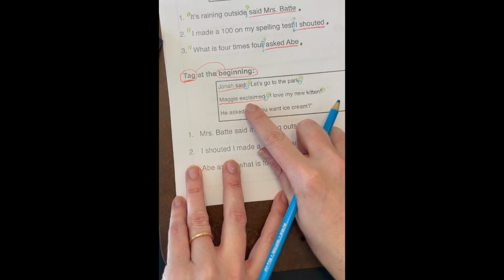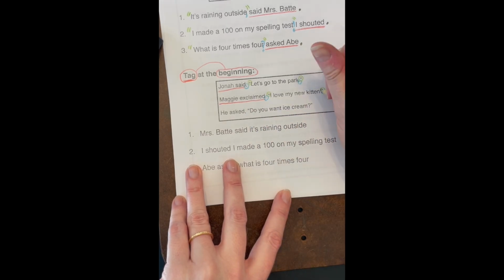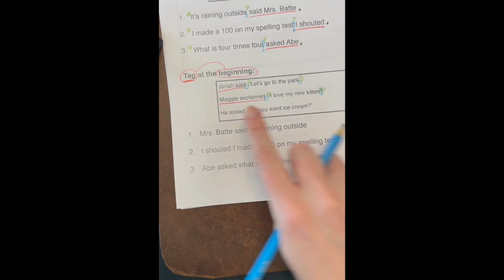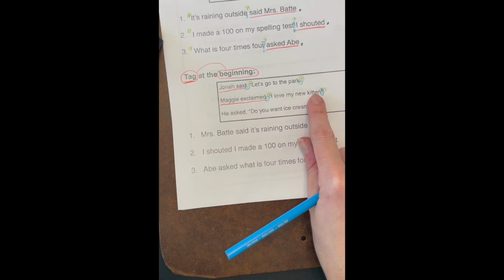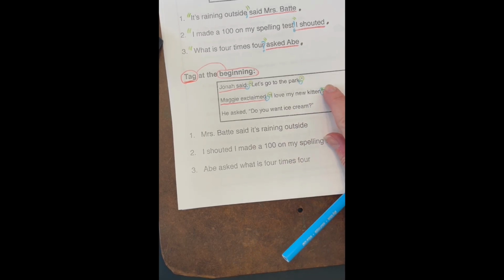Because she's exclaiming and she's excited, there's an exclamation point there. So we will go ahead and circle that. So we have the tag and a comma, then our quotation, "I love my new kitten," which is what she says. End punctuation to show she's excited, and an end quote.